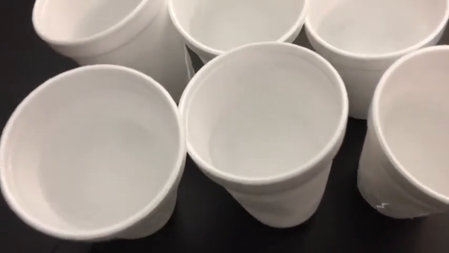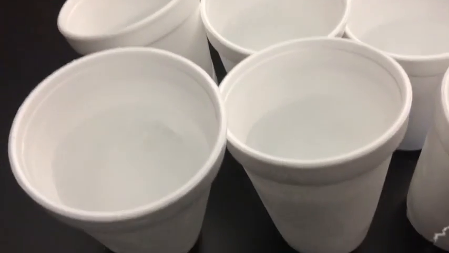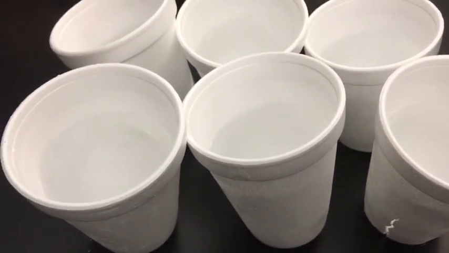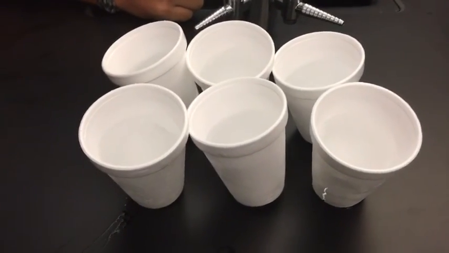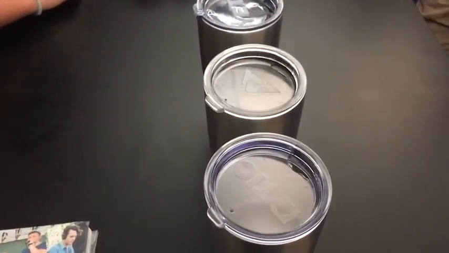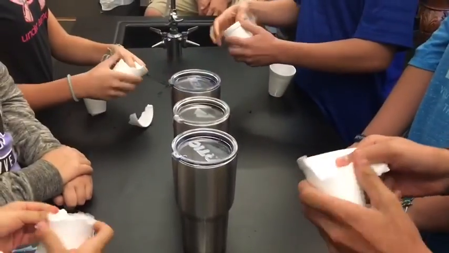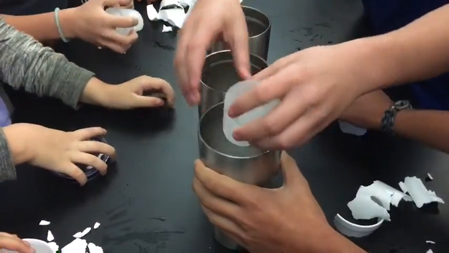Now we have ice. Now this water has been sitting overnight in the freezer. How much is in each cup? 100 milliliters. 100 what? Milliliters. 100 milliliters, and we're going to put 2 blocks of ice in each one of our cups. So, here we go. Pop off the cups. Quickly, 2 in each cup. Lids back on the cup.